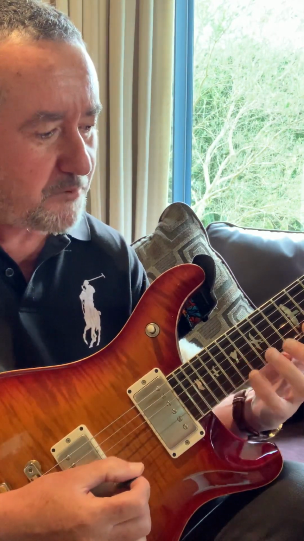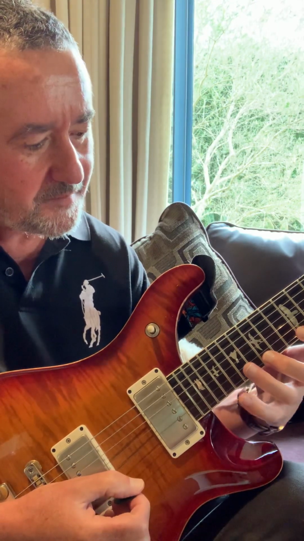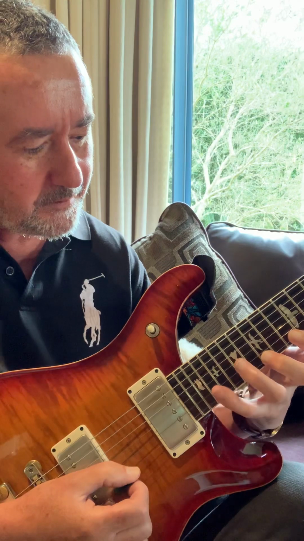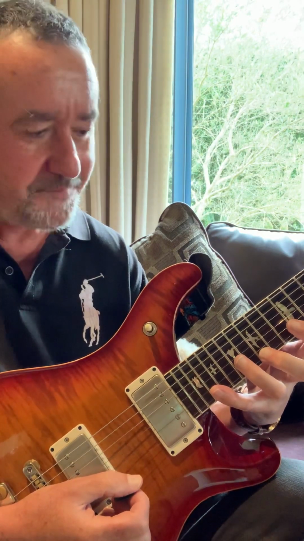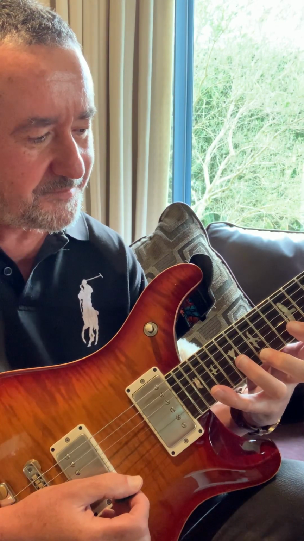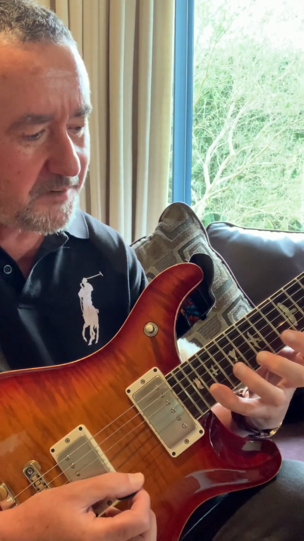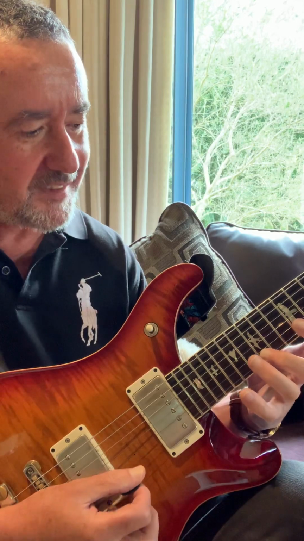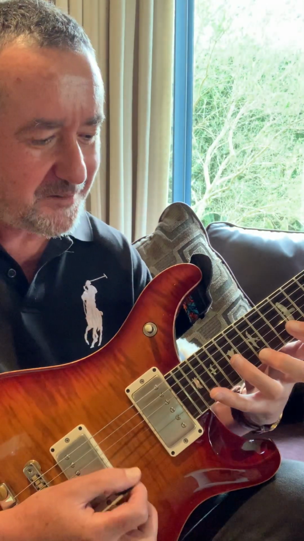If I put my finger there, 2 spaces, want to guess what chord that is? It's second inversion of a C major chord. There's my C, there's my G, and there's my E. I started on E, so it's the second inversion of C major.